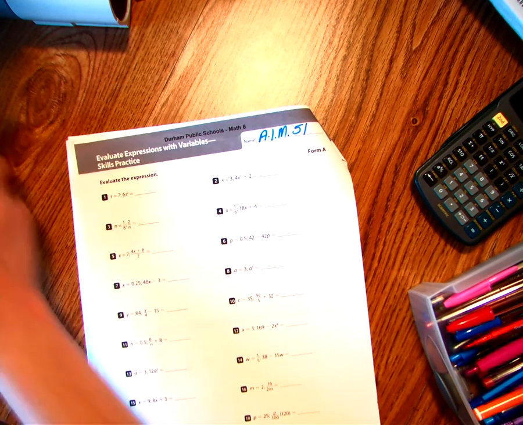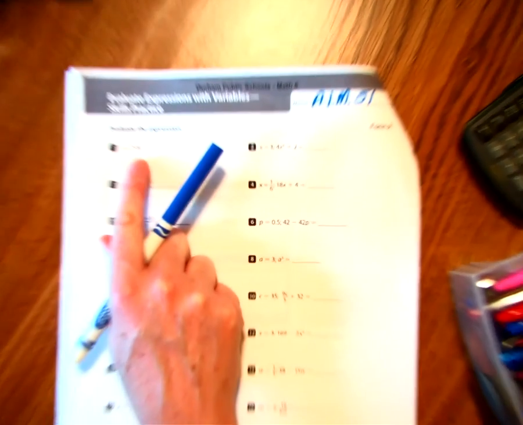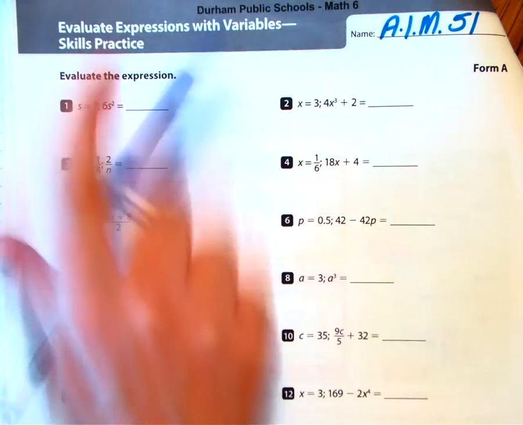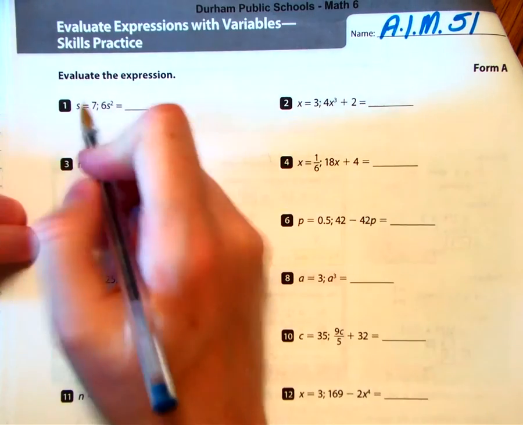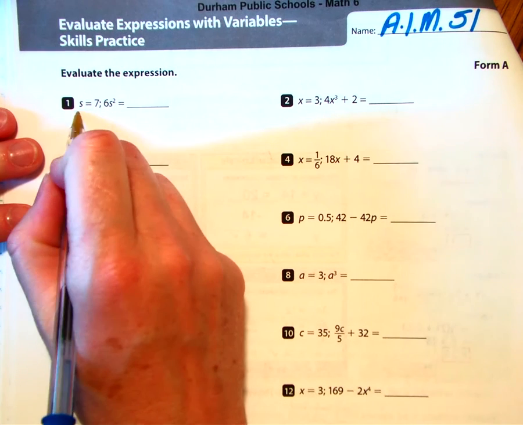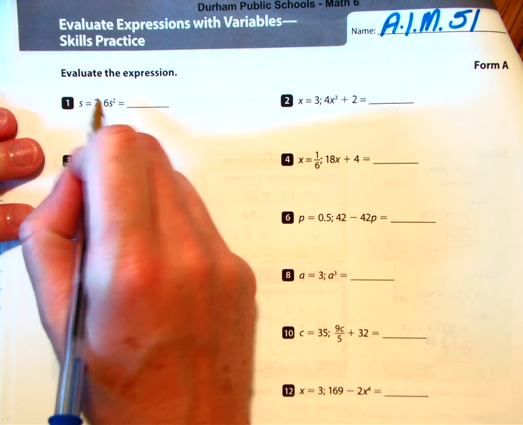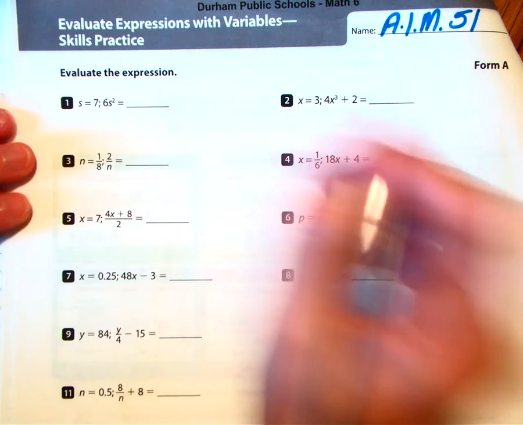Basically, the way you solve these is you look at the expression, 6s squared, and they tell you the value of s. So if you know the value of the variable, you can just replace it into the expression, and then you'll be able to find the value of the entire expression.